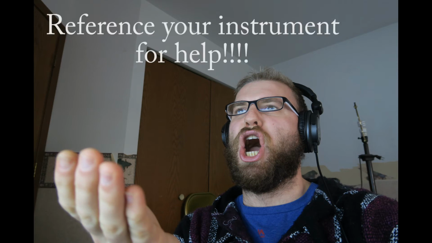Major third, major third. That was an example of me singing up a major third from a certain note and then down a major third from that same note. If it's too hard to sing it at first without any reference, it's good to use your instrument too to give you a good reference.